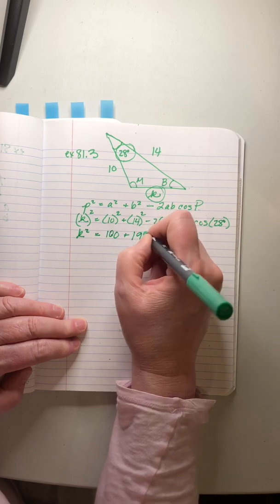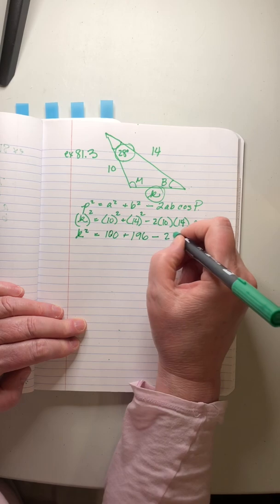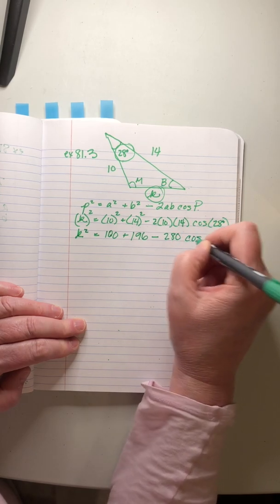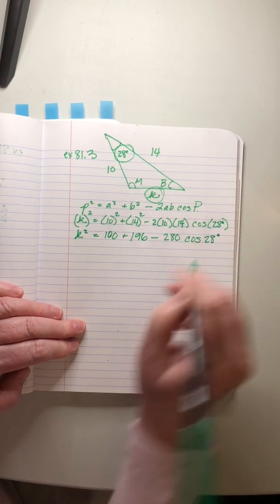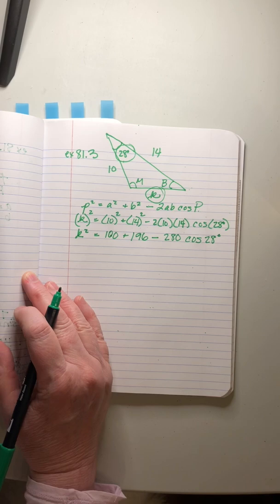It's 196 minus, let's see, that's 28, so 280 cosine of 28 degrees. Does that make sense? I hear you saying yes. I do.